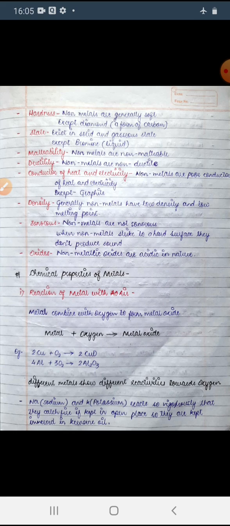So it is the only non-metal which is hard. Third is state. We have seen that metals exist in solid state, but non-metals exist in solid and gaseous state. All the non-metals exist in solid and gaseous state except bromine. Bromine is the only non-metal which exists in liquid state.